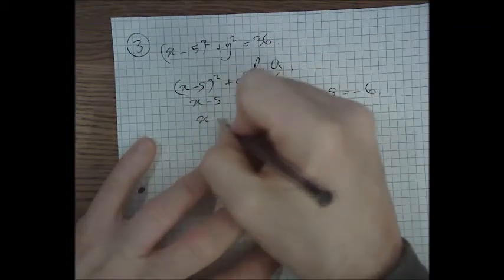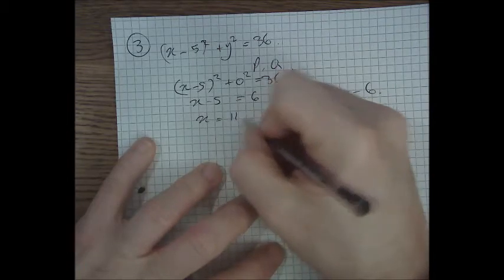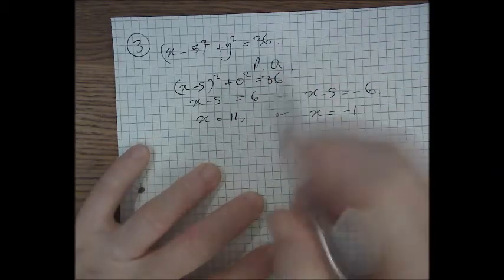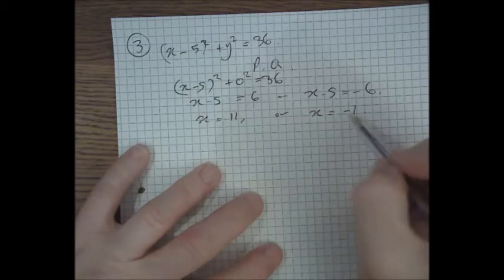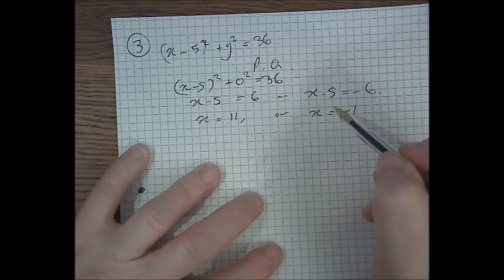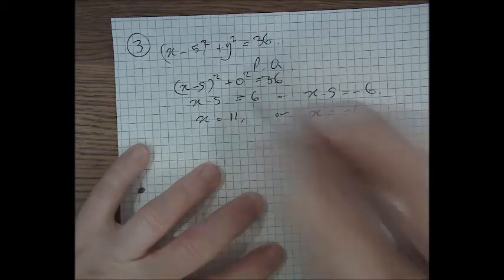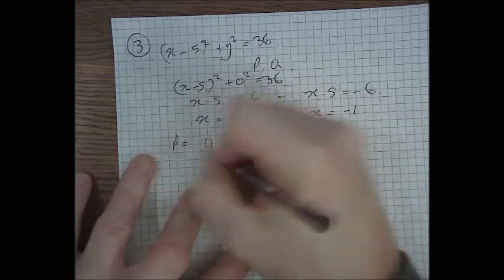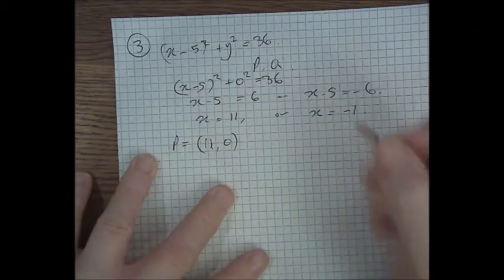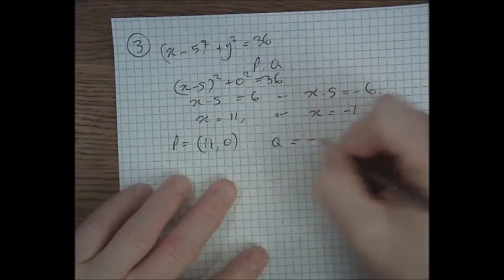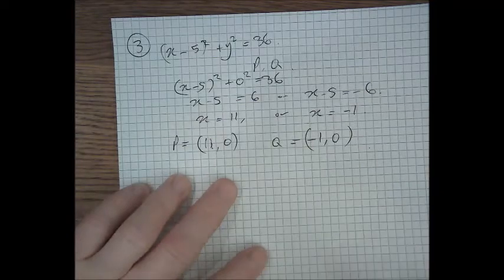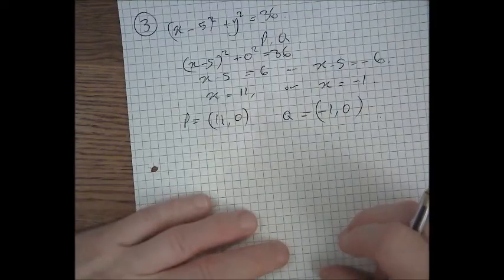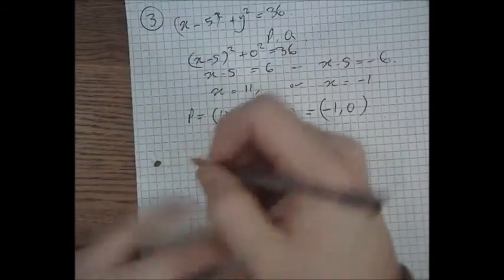So x equals 11, or x equals -1. For goodness sake, don't forget to answer the question. Just because you've done the hard work doesn't mean you're done. Remember what I was asked. I was asked for actual coordinates. So the actual coordinates are P equals 11, 0 and Q equals -1, 0. So that's a rare example of a coordinate geometry question which can be done safely without a diagram.